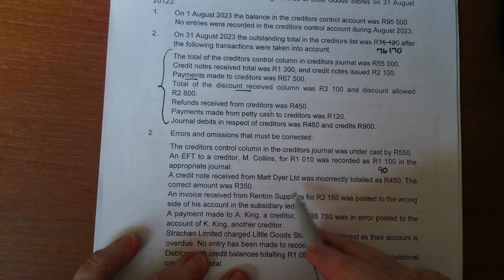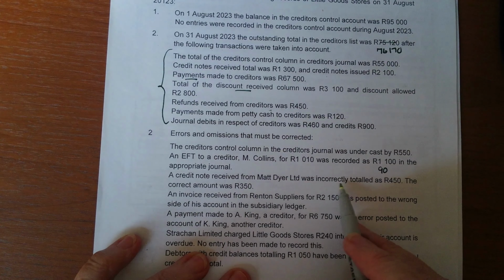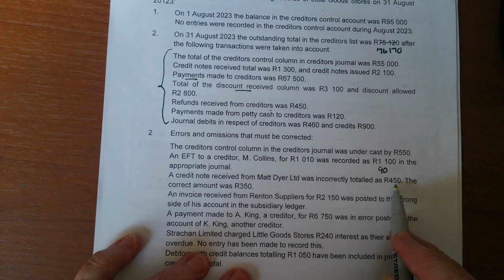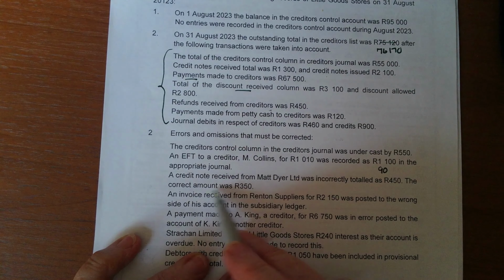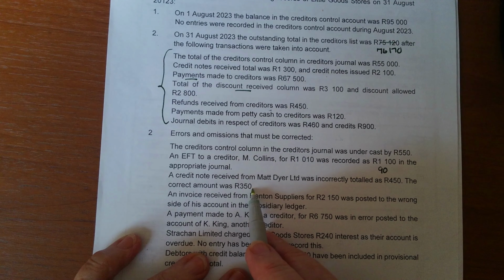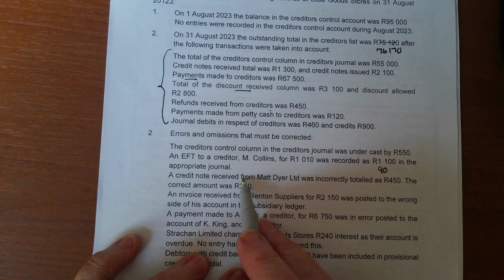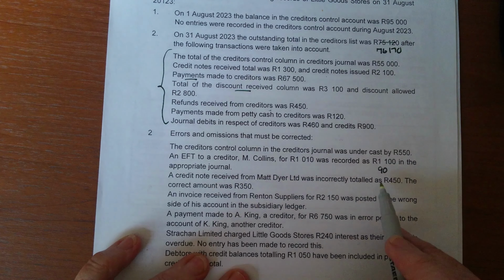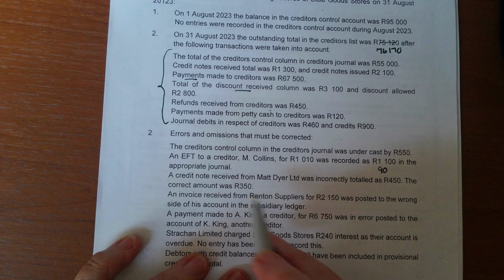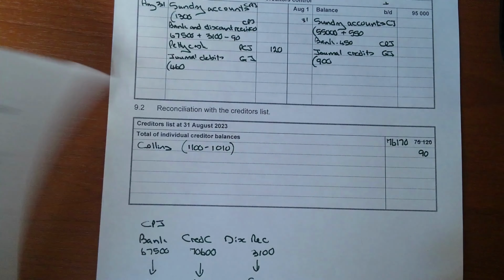A credit note received from Mudguy was incorrectly totaled as 450. The correct amount was 350. Okay, so there was a mistake on the source document, so the incorrect amount was recorded in the journal. So we have to correct it in both places. The credit note was 450. It was only supposed to be 350.